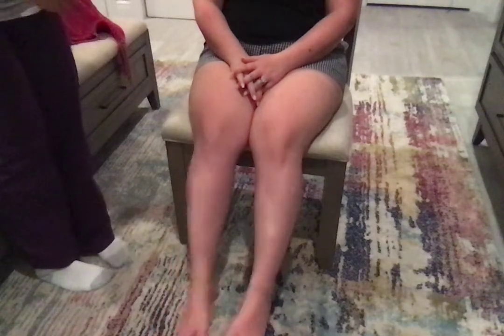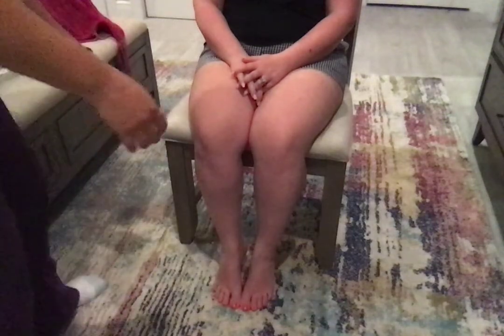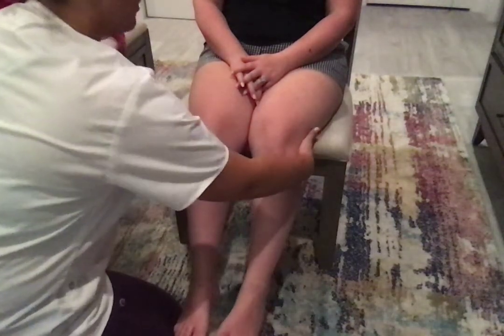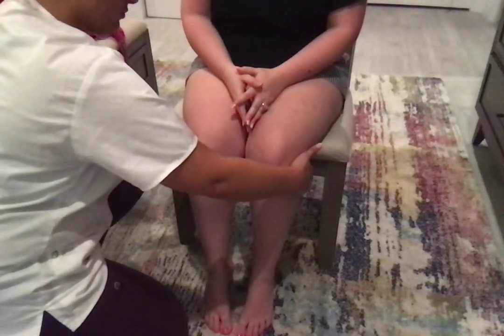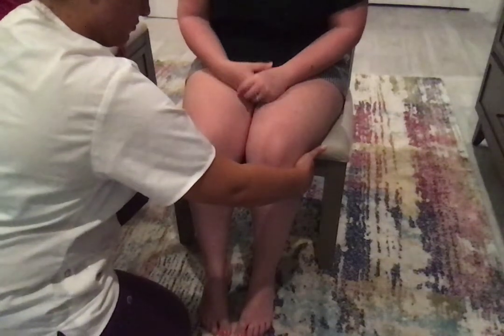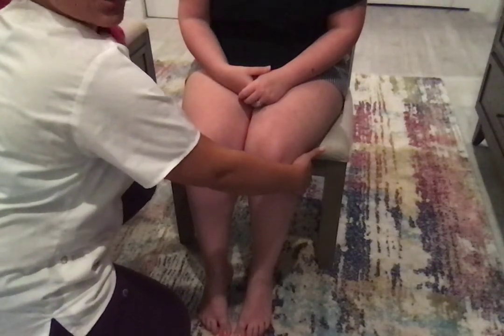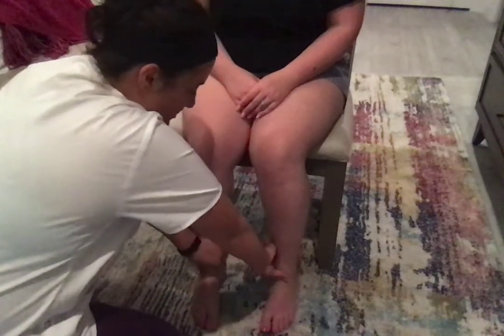Okay, so now I'm going to palpate your pulses. So first I would do the popliteal behind the knee. Could you scooch forward a little bit for me? I'm sorry. So popliteal. Then I will do the posterior tibialis.